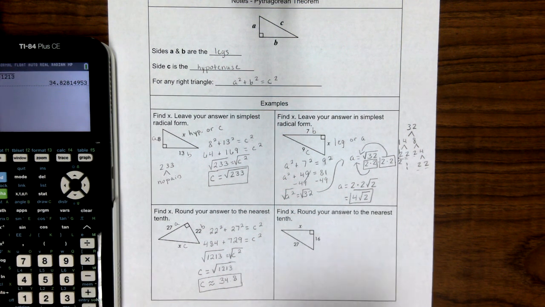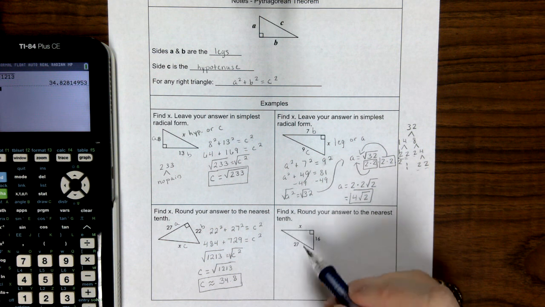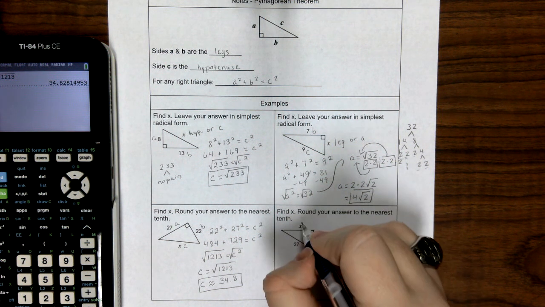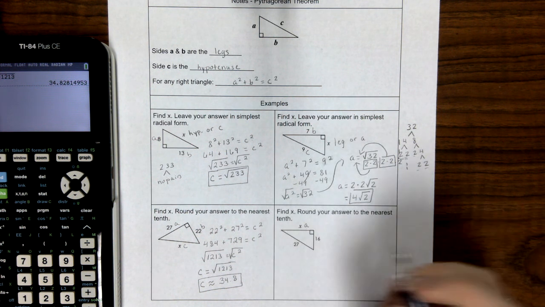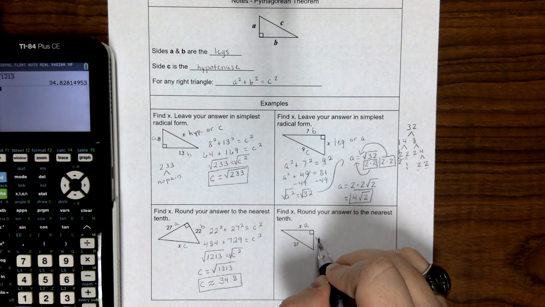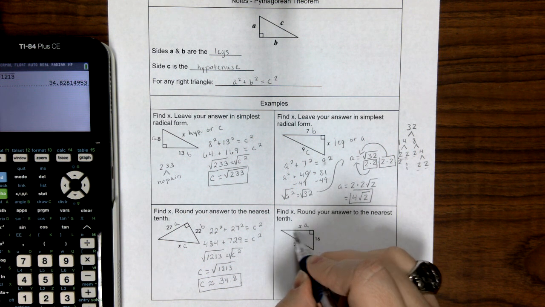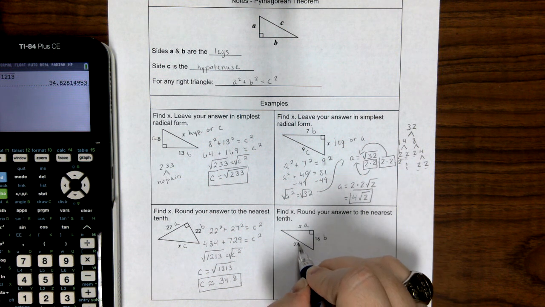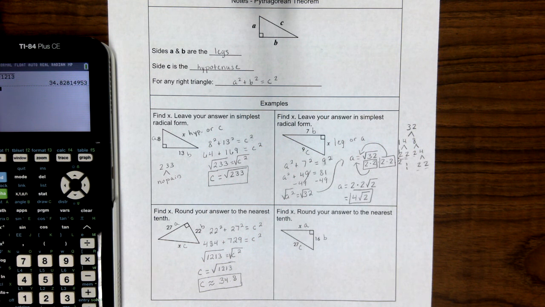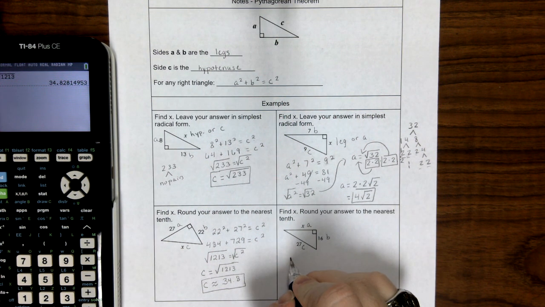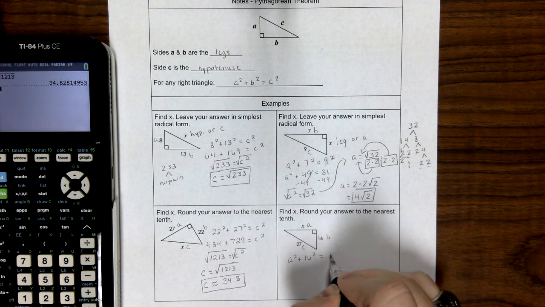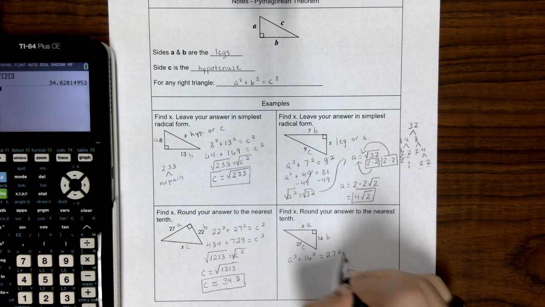All right. Here's x. Look across. That's not 90. So this is a leg. I'm going to call it A. That means, well, now you have to remember. 16, look across. That's not 90. So this is going to be the B. 27, look across. That's 90. So this is going to be the C. So let's set this up. A squared plus 16 squared equals 27 squared.